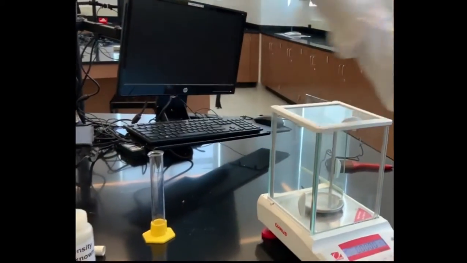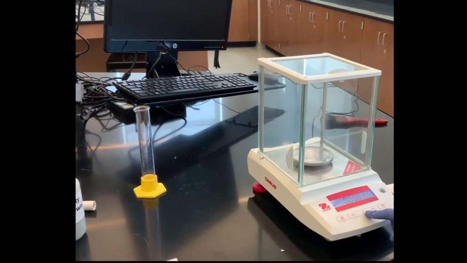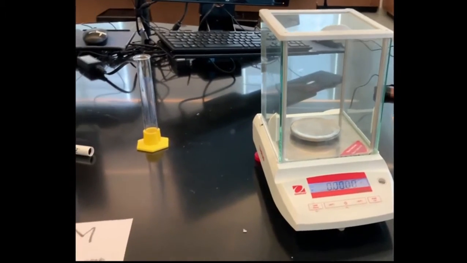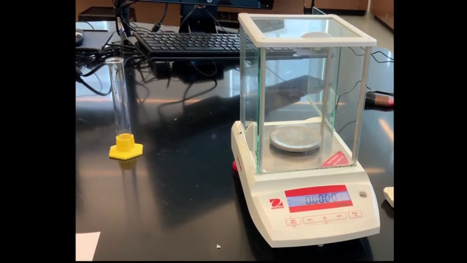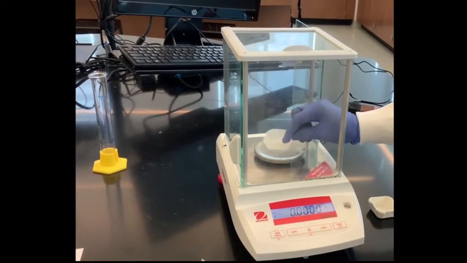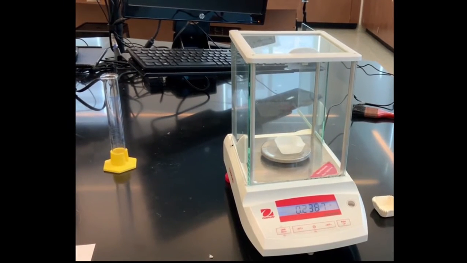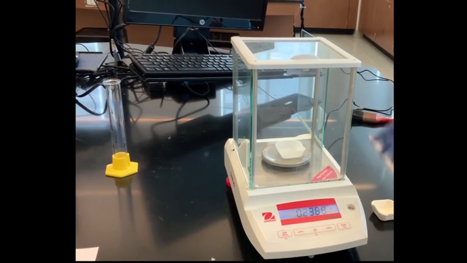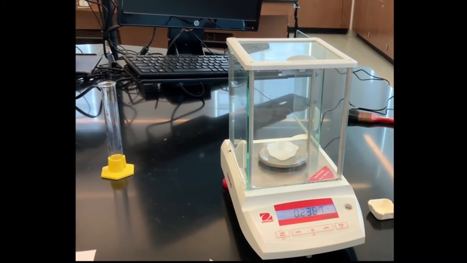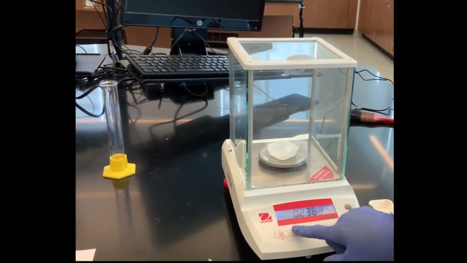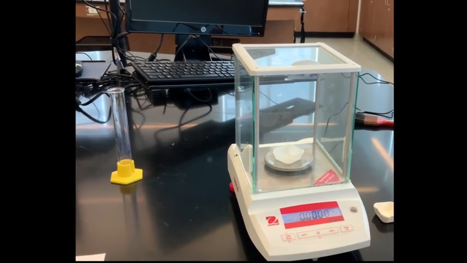So let's get started. So here is my analytical balance. As you can see, the reading is 0 now. Before you can measure the mass, you place a weighing paper on it. We don't want the weighing paper to be part of the weight of the metal, so we need to turn this to 0 so that the weight of the weighing paper will not contribute to the mass of the metal. So let's close this and zero it. So now we should see 0 for the mass of the weighing paper.